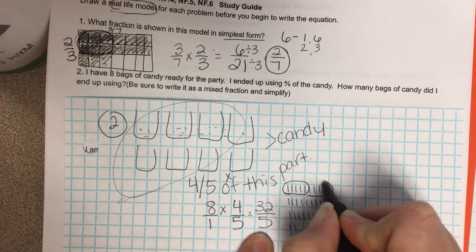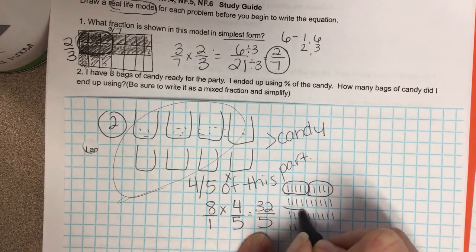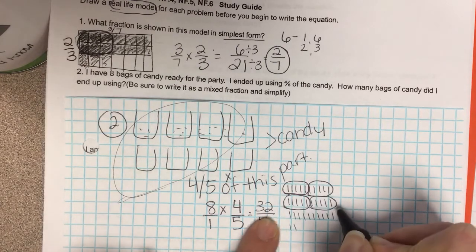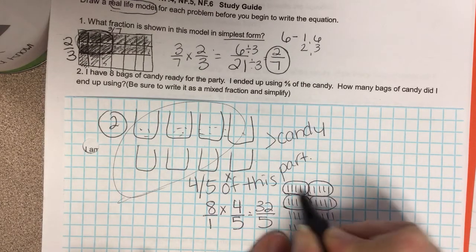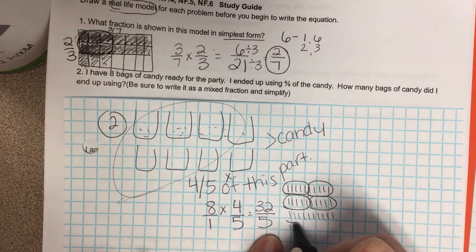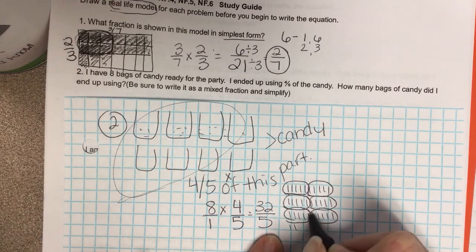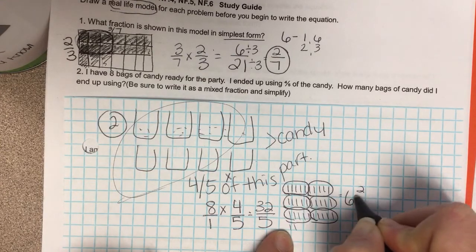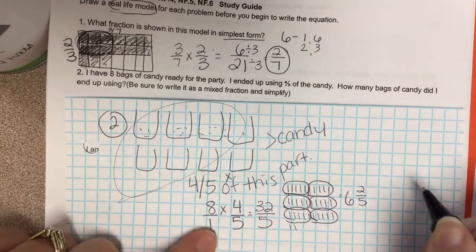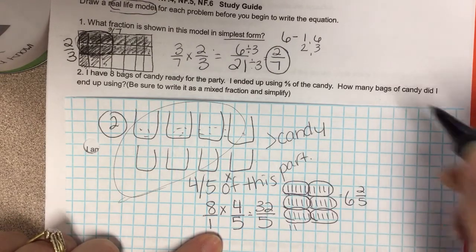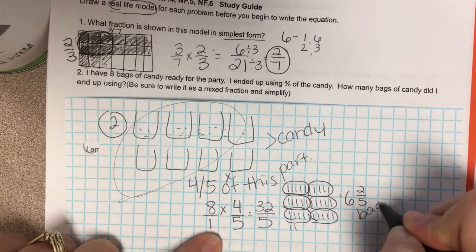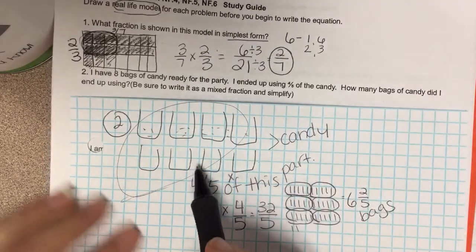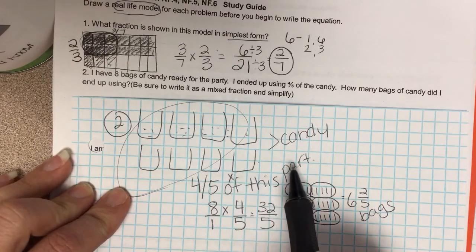1, 2. I'm doing these so quickly because I did them in groups of 10, and I know that groups of 5 are half of them. So I know I have 6 whole groups, 2 left over. My denominator stays the same. So how many bags of candy did I end up using? 6 2/5 bags. I made my real life picture. I knew I was taking part of something.